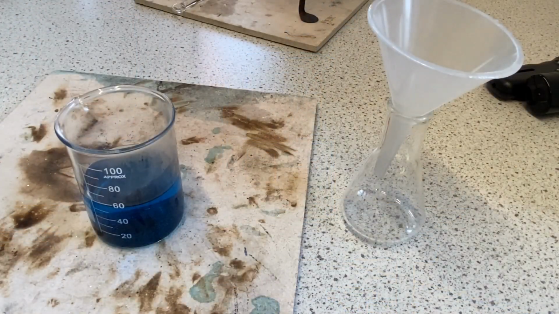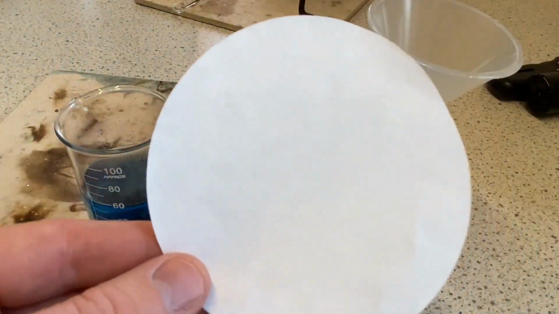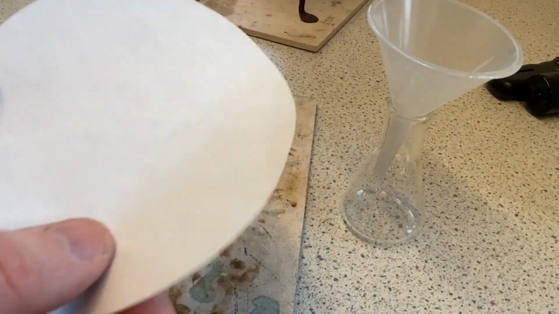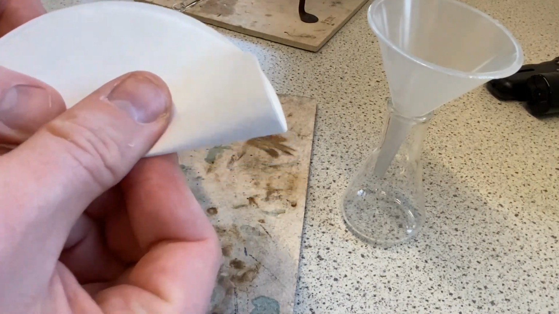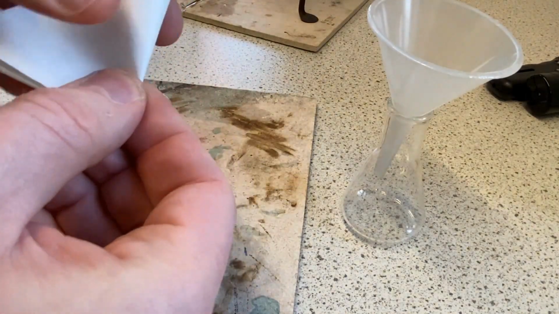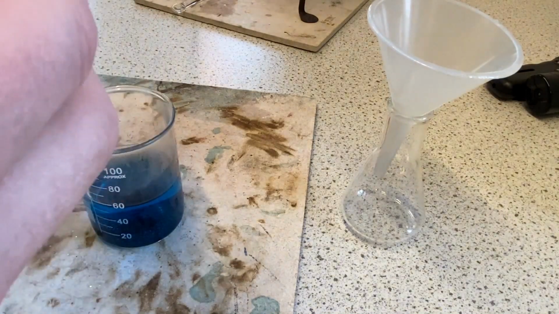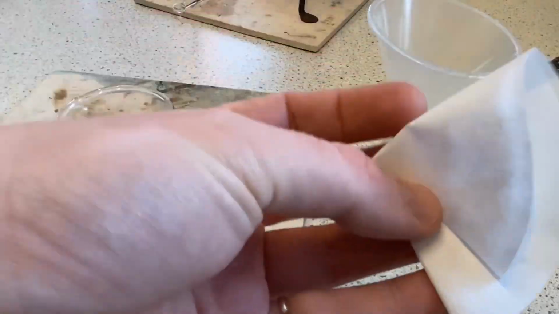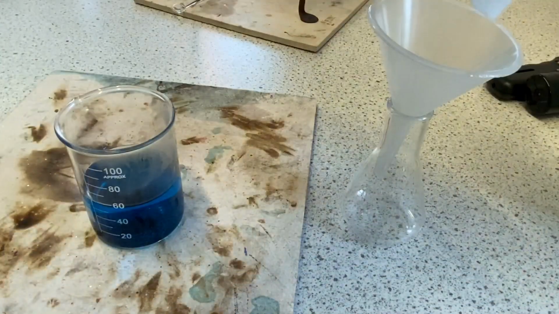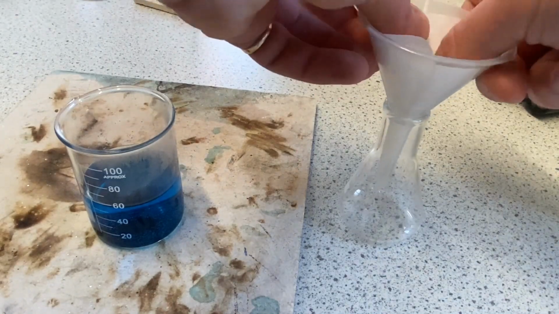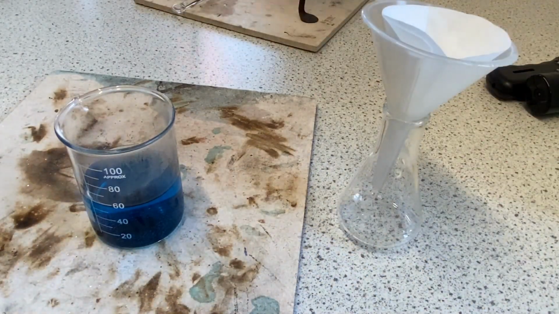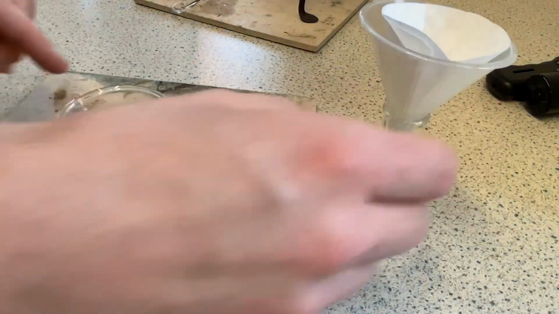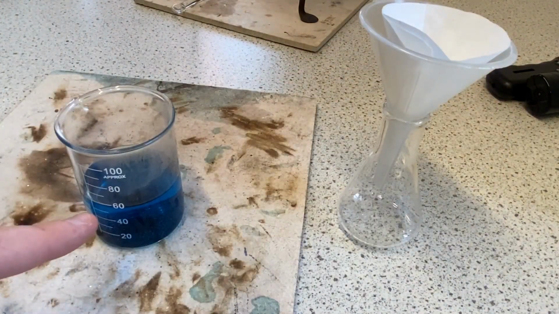Okay, now that the reaction's complete, we're going to filter the solution. So I'm going to take a filter paper, which I'm going to fold in half, and then fold in half again into quarters. And then I'm going to place the filter paper, once I've opened it out, into my filter funnel and a conical flask here. And I'm going to pour in my copper sulfate solution.